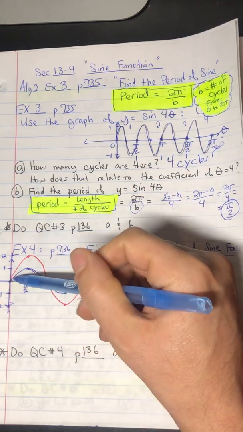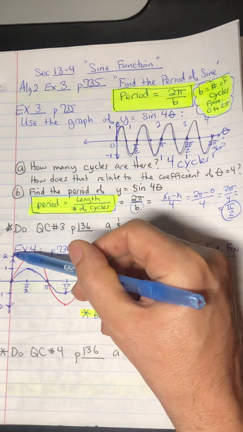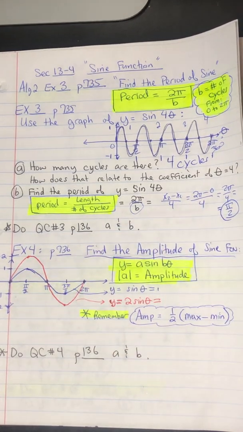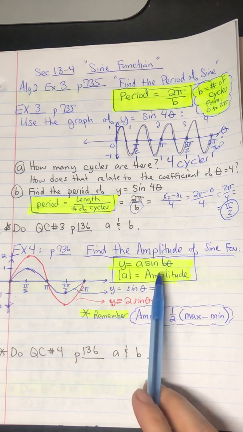So the amplitude is the distance from the middle of the graph to the top, or the middle of the graph to the bottom, to the min. That's what the amplitude is. And how do you find that?